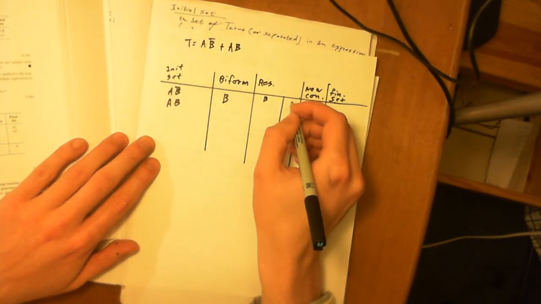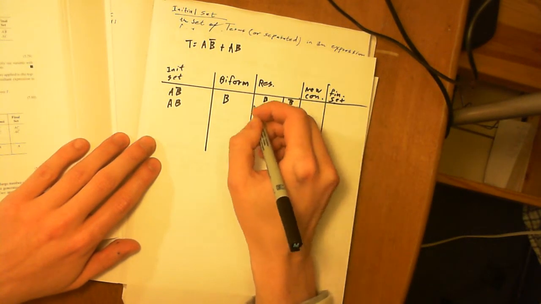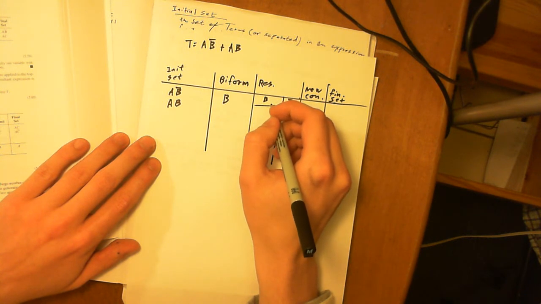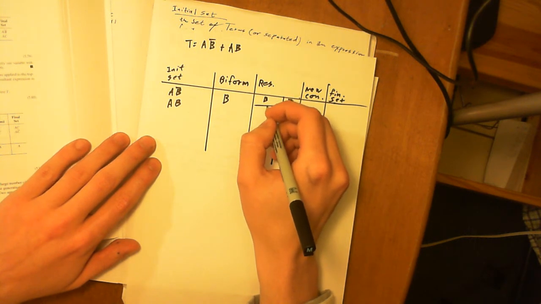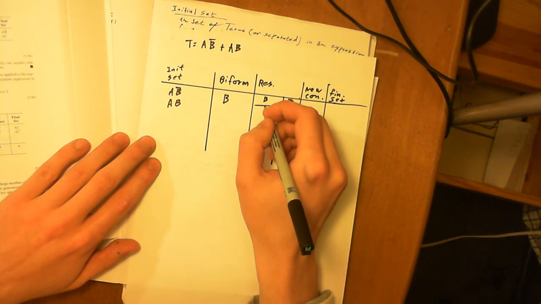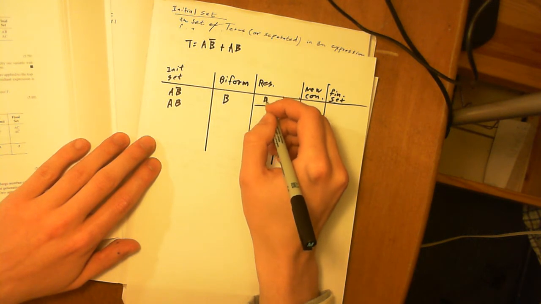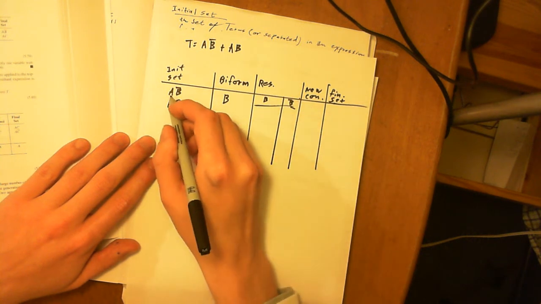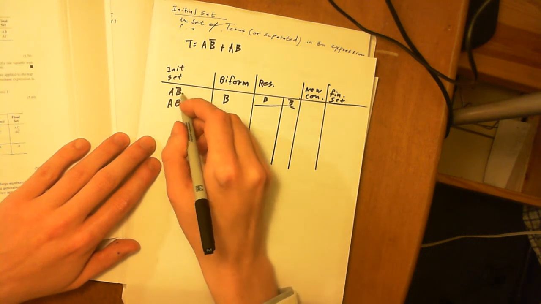And the residual, we have the normal residual and the complementary residual. And the residuals are just the initial set, the elements that contain the residual under inspection minus the residual variable itself. So for B, we don't have a B in this term, so we just ignore it.